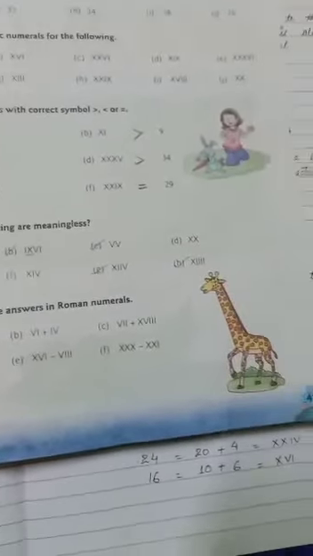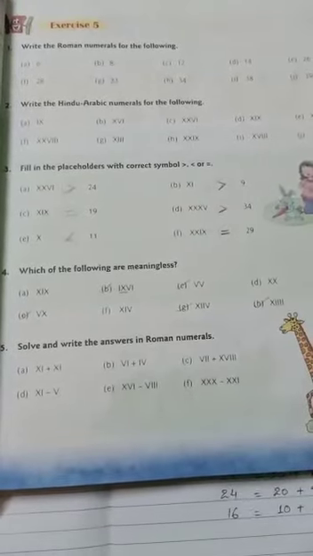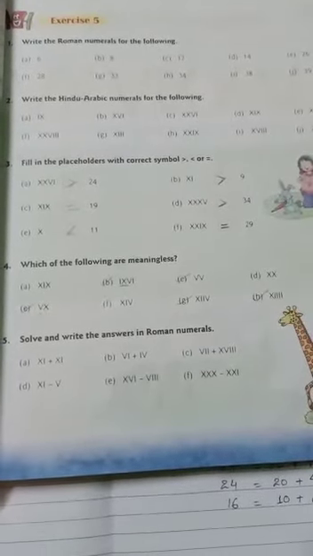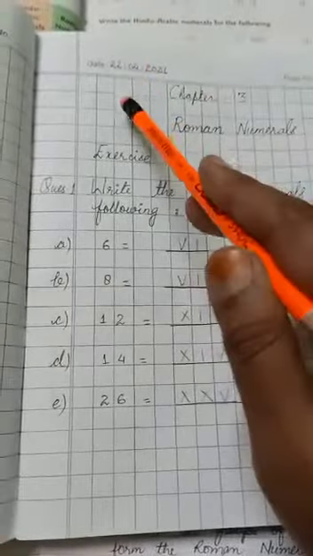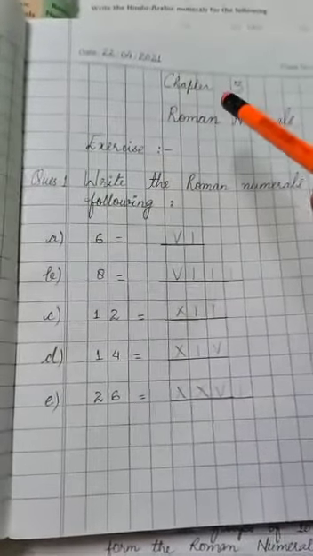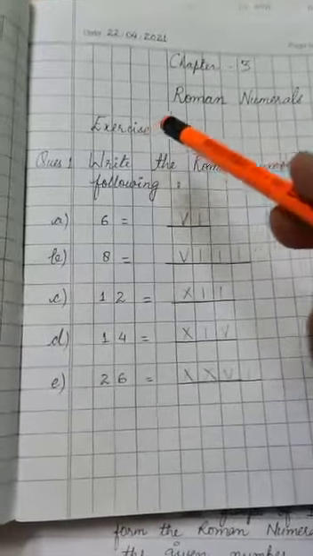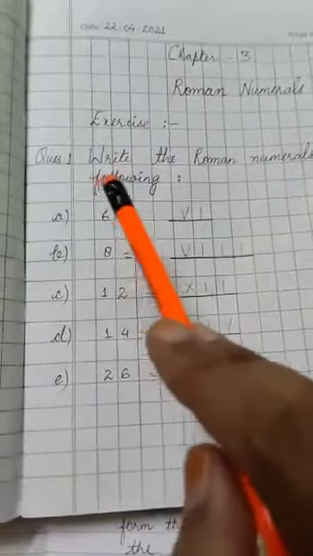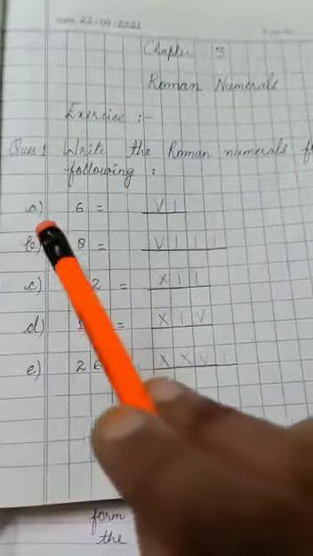Let's do the exercise given on page number 41, exercise number 5. Do follow the instructions as given to you and do the work accordingly. In your notebooks, firstly write today's date, chapter number, then the name of the chapter, exercise. First note down the question. Question number 1 says, write the Roman numerals for the following.